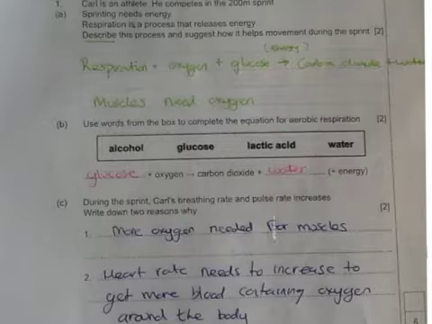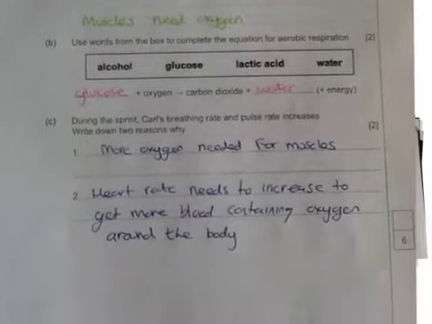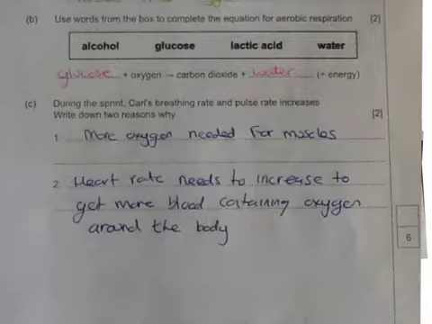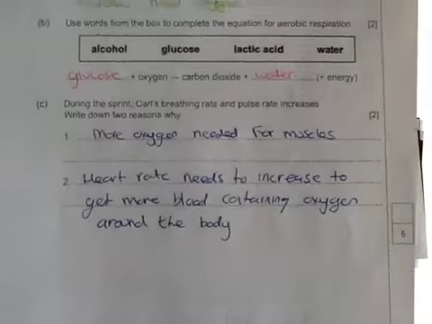During the sprint, Carl's breathing rate and pulse rate increase. Write down 2 reasons. More oxygen is needed for the muscles. Heart rate needs to increase because it needs to get that blood around the body to these muscles. The blood contains oxygen, so that's why his heart rate increases, to increase that blood flow.